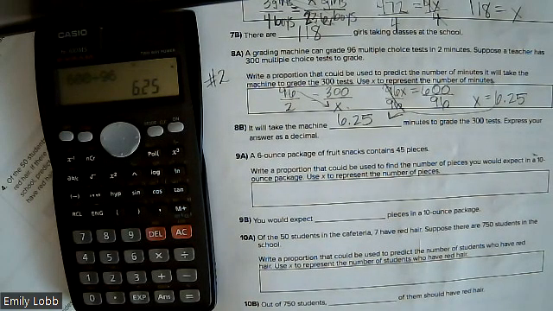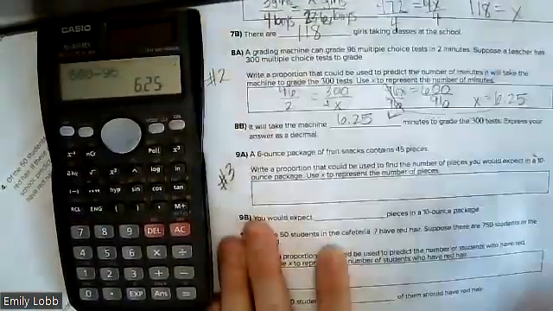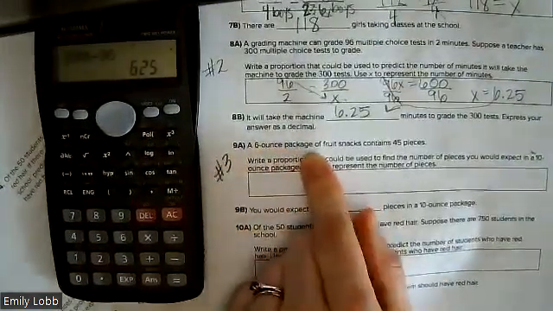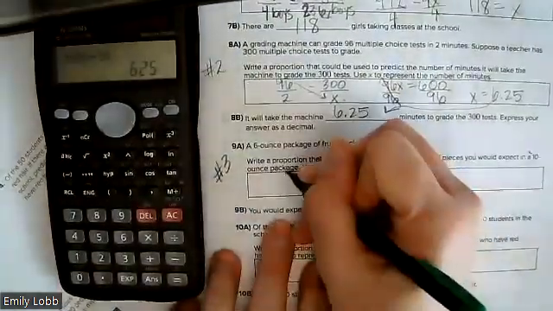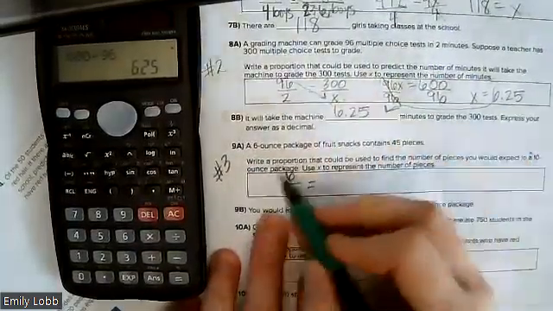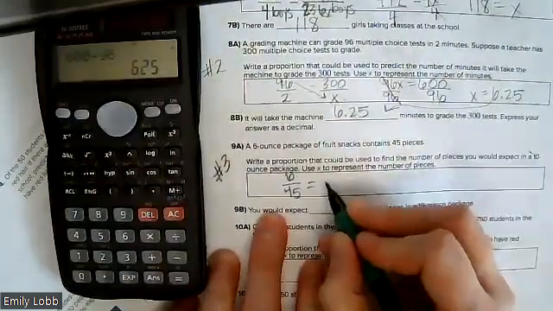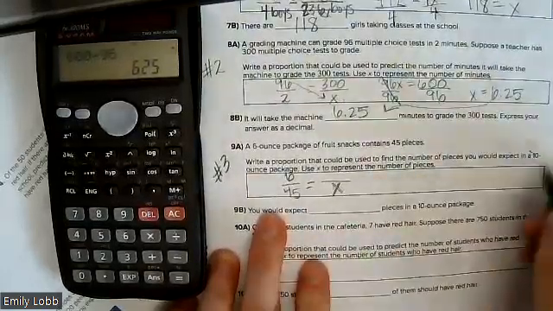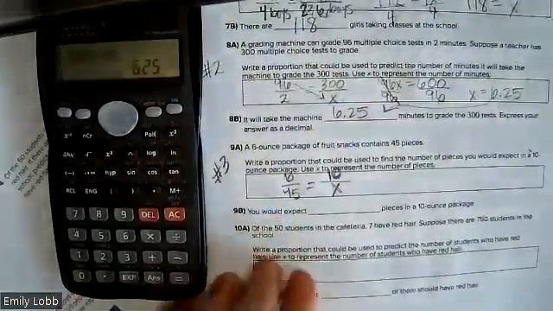All right, number 9 is just like number 3. Here's our ratio right away. A 6-ounce package of fruit contains 45 pieces. So ounces on the top, pieces on the bottom is equal to, find the number of pieces you would expect. So we don't know pieces. So I'm going to put an X where my pieces go and 10 where my ounces go to figure out how many pieces would be in 10 ounces.